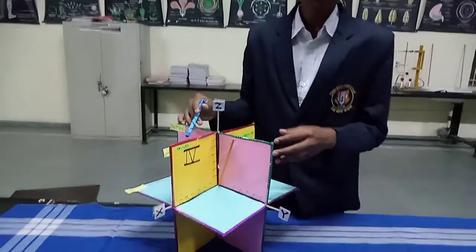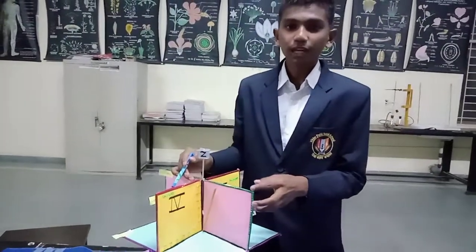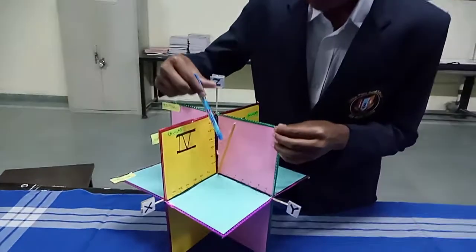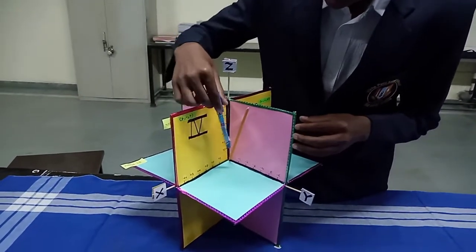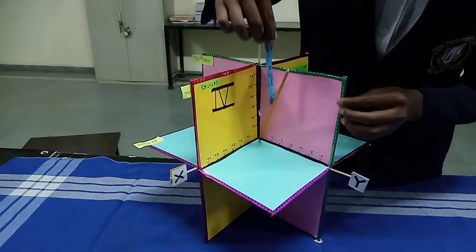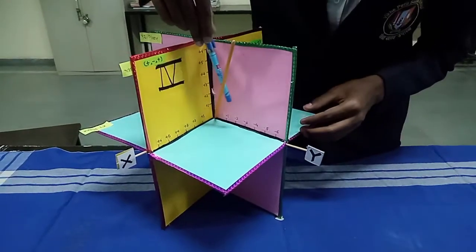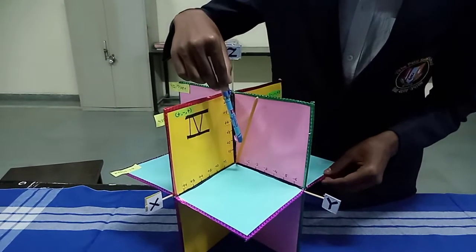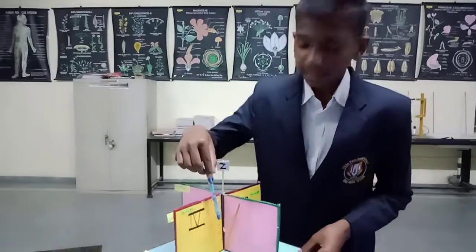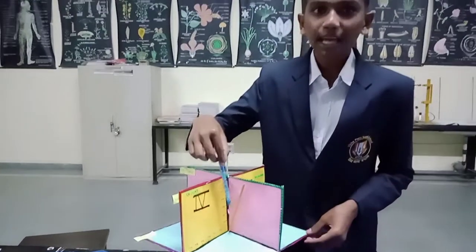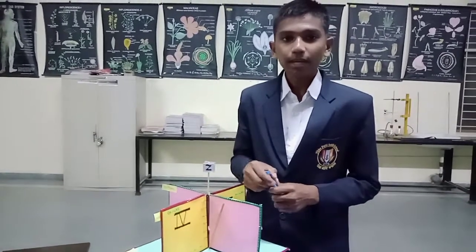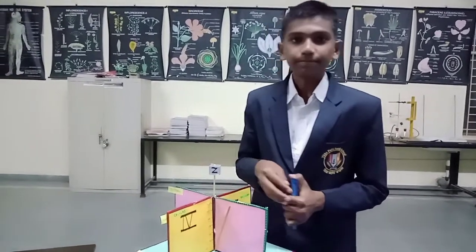The next concept is direction angle and direction cosine of a line drawn from the origin. Now here we can clearly see this line is drawn from the origin. When this line makes an angle with the x-axis, it is called alpha. When this line makes an angle with the y-axis, it is called beta. And when this line makes an angle with the z-axis, it is called gamma. And these alpha, beta and gamma are the direction angles of this line. When we take the cosine of the direction angles of this line, we get the direction cosines of this line.